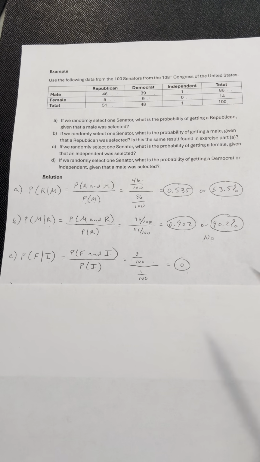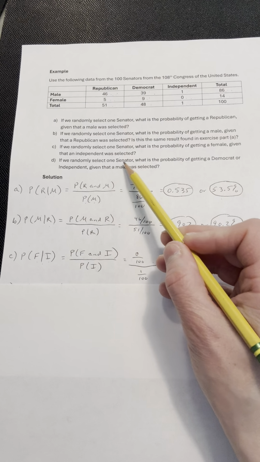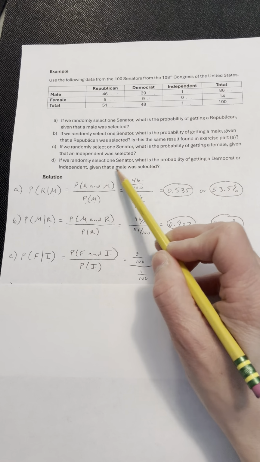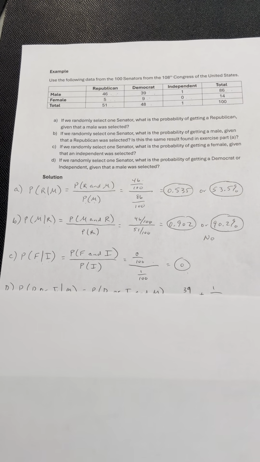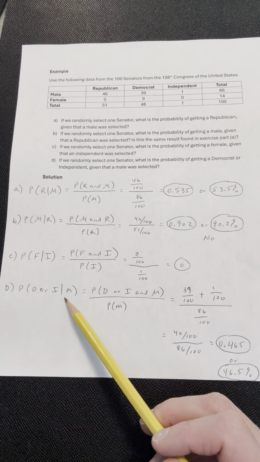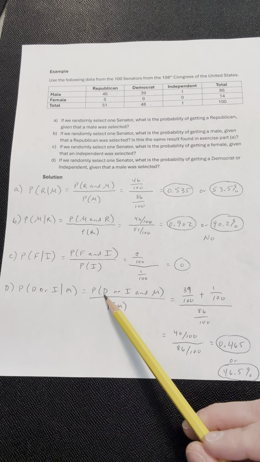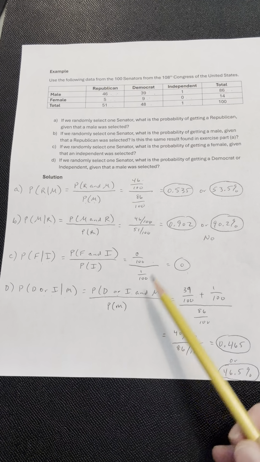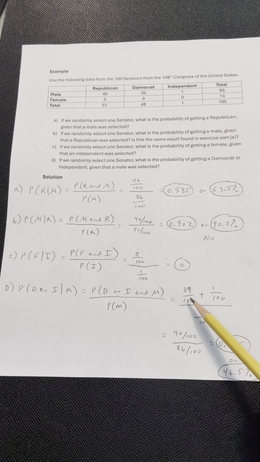In this last question, if we randomly select one senator, what's the probability of getting a Democrat or independent given that a male was selected? So again, extending our formula, we now have the probability of Democrat or independent given a male. The probability of Democrat or independent and male, we see we have to separate that out.